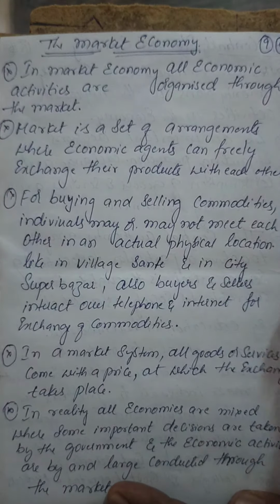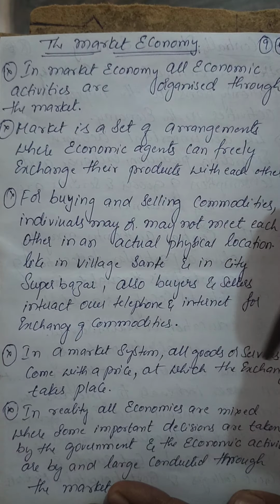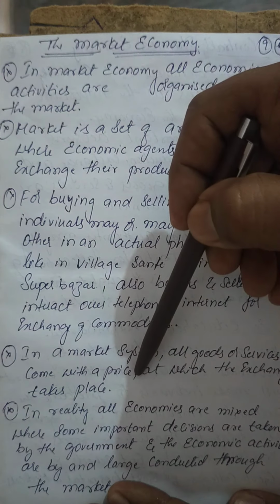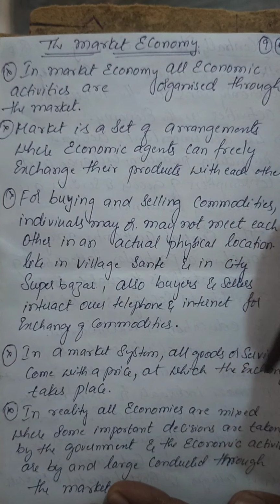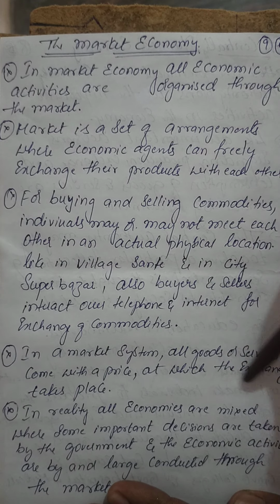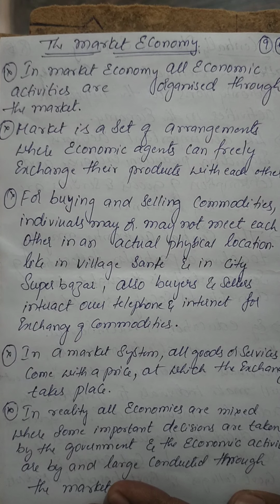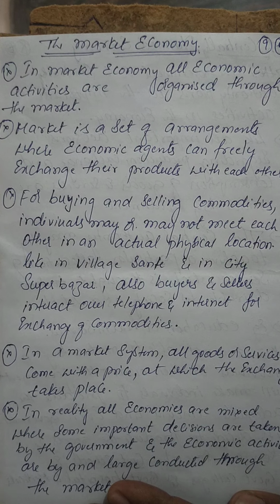What does the fourth point say? See, in the market system, all goods and services come with a price. Do you agree with this? In a market system, all the goods which are produced and all the services which are ready to be given to customers come with a price. You take a cell phone, for example.